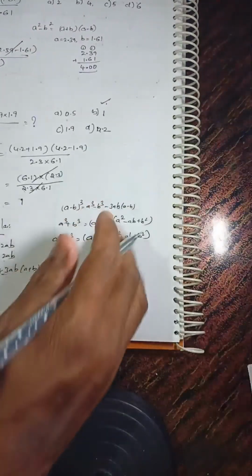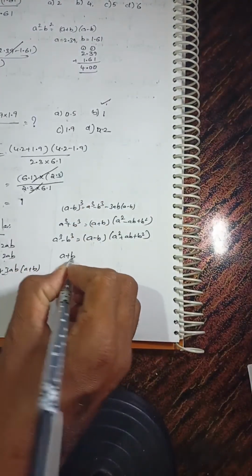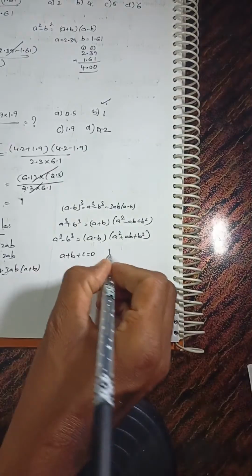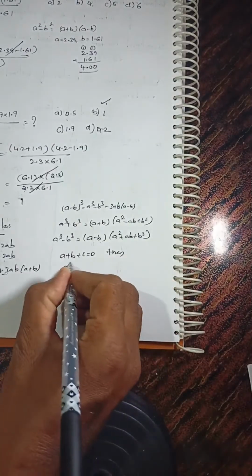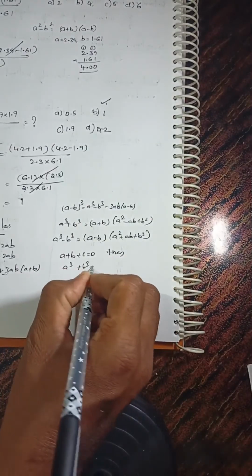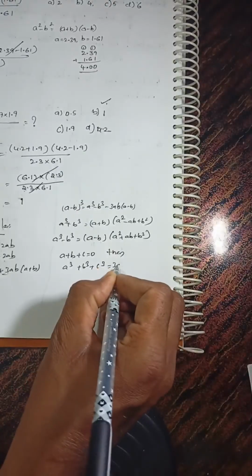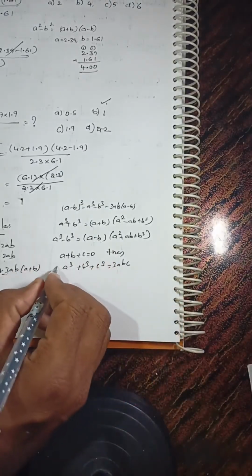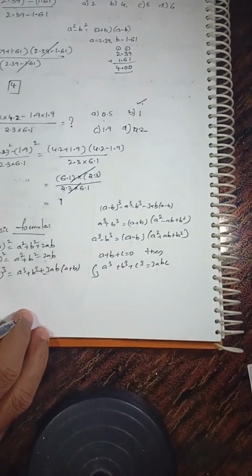And the last formula, which is very important: if a plus b plus c equals 0, then a cube plus b cube plus c cube equals 3abc. So how we are going to get this answer is by one formula.